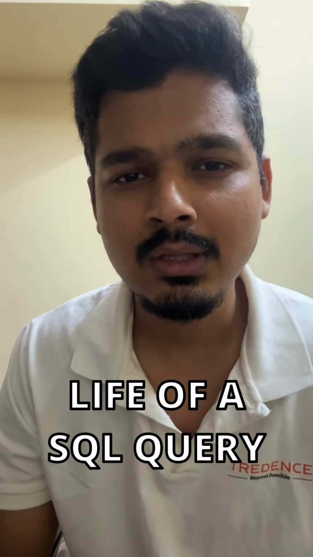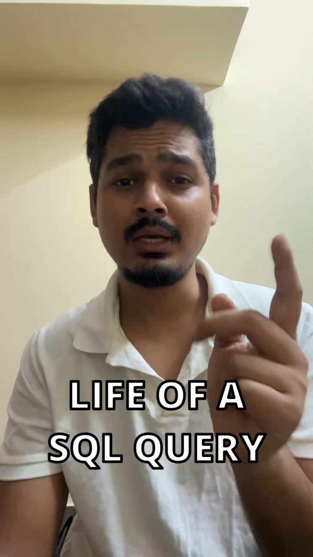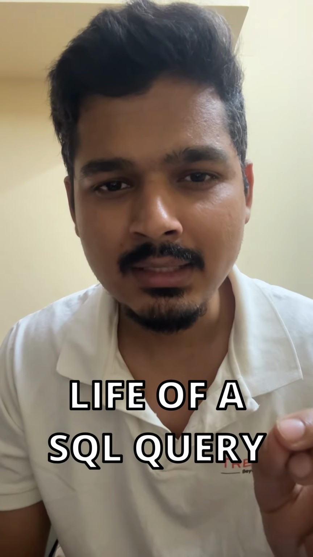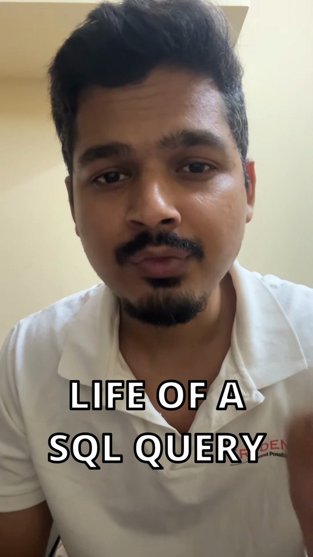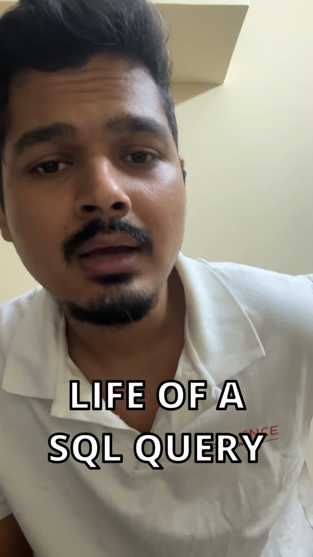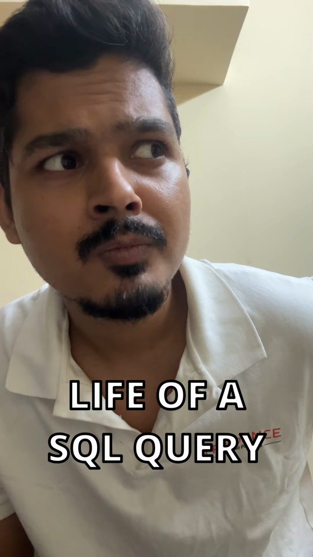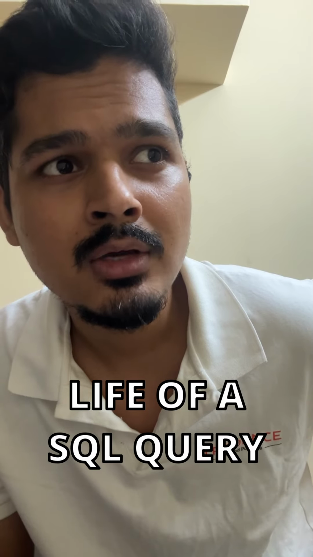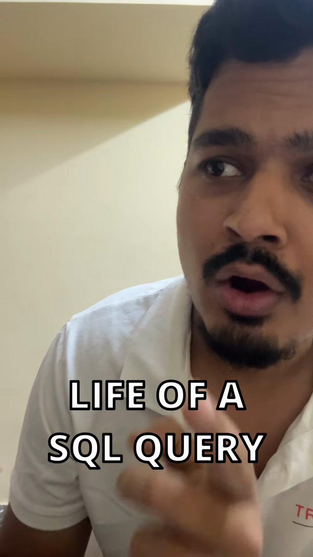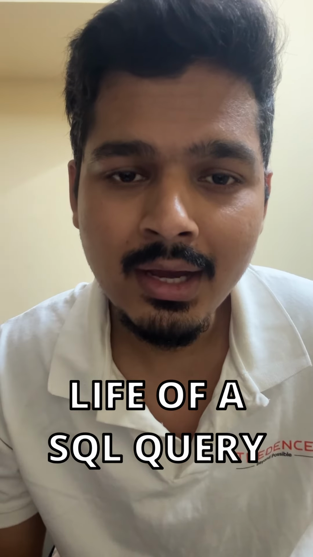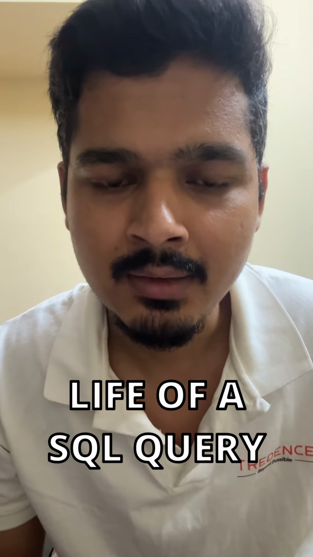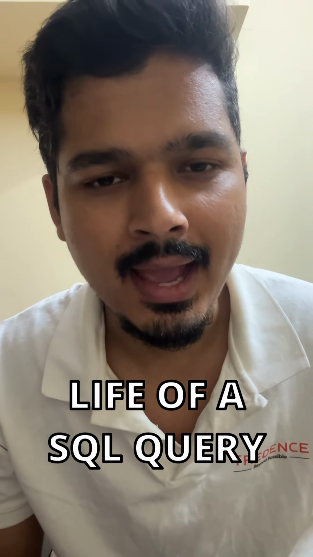So step one was the query parser, but step two is the optimizer. The optimizer is like the brain of the warehouse. It rewrites your query for speed. And then it decides, should I scan the whole table? Should I use indexes? Should I join table A to B or table B to A? To avoid scanning unnecessary data, it also checks metadata and state. This happens in Snowflake and BigQuery.